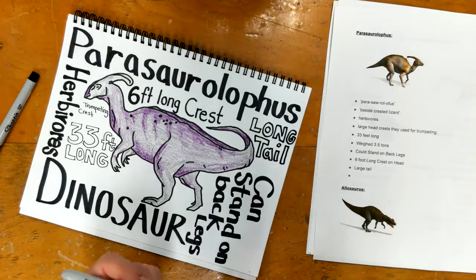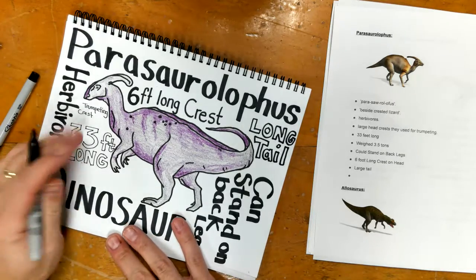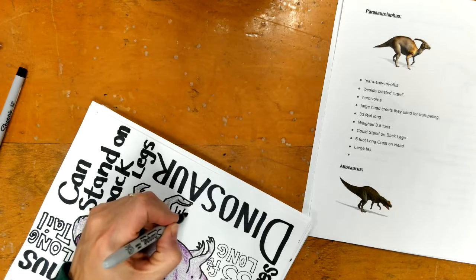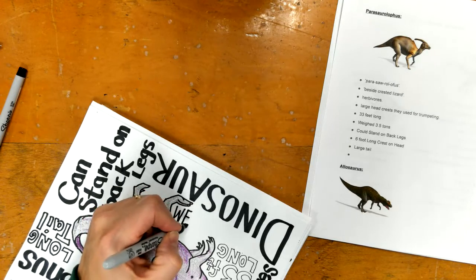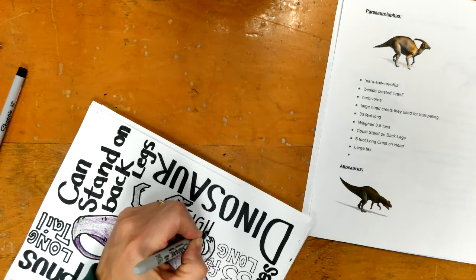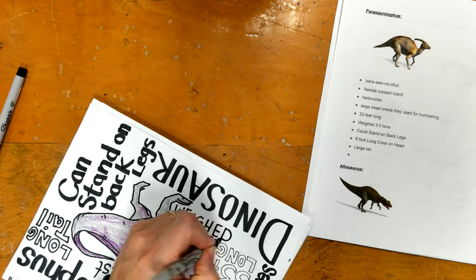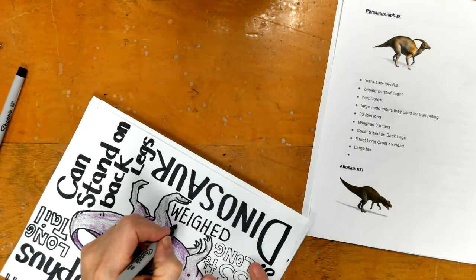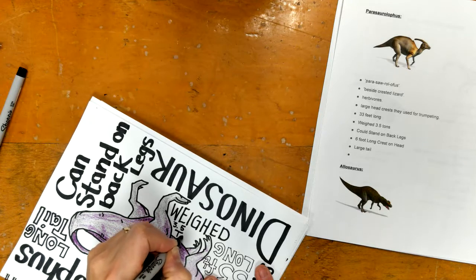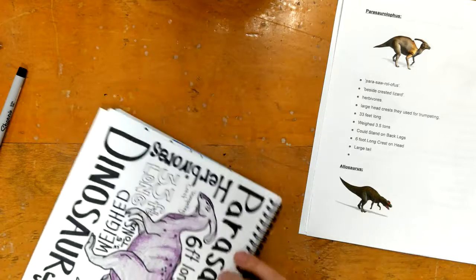Long tail. I can turn it upside down and write weighed 3.5 tons.